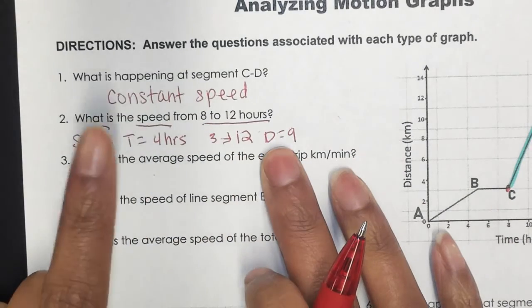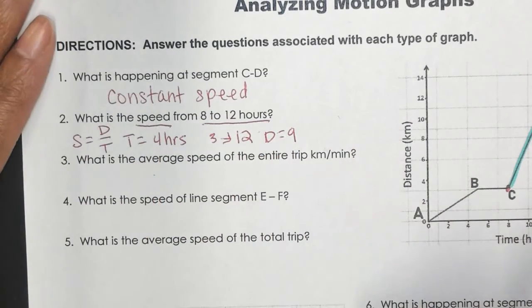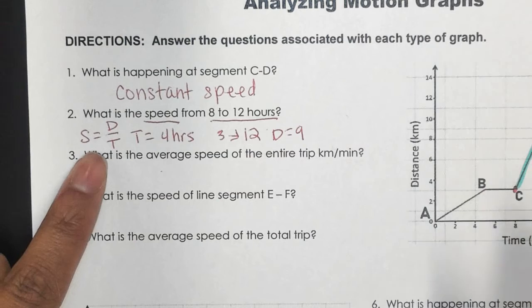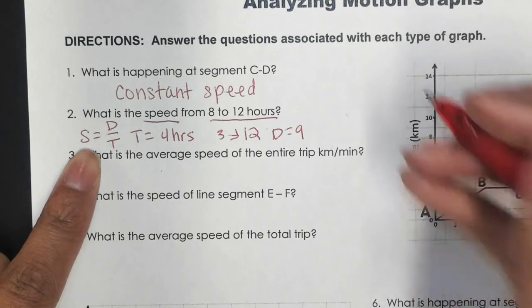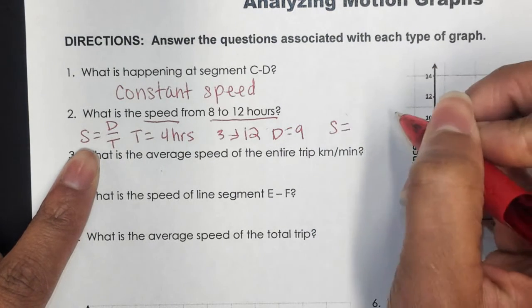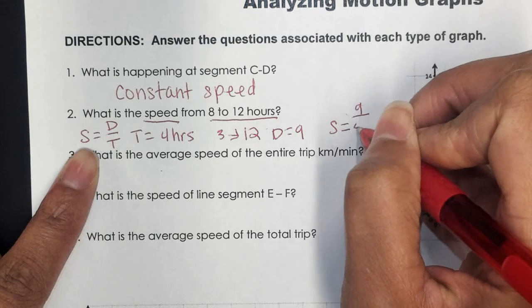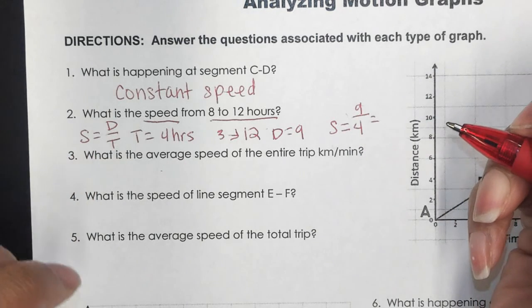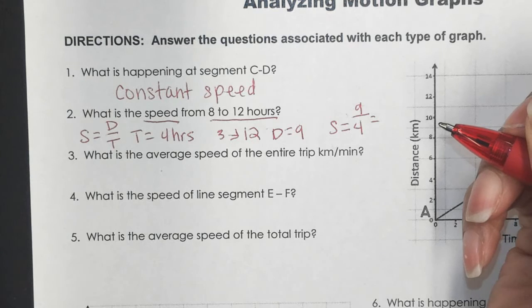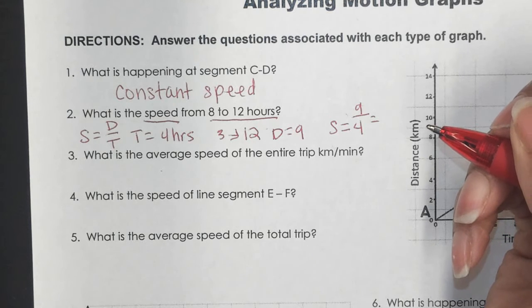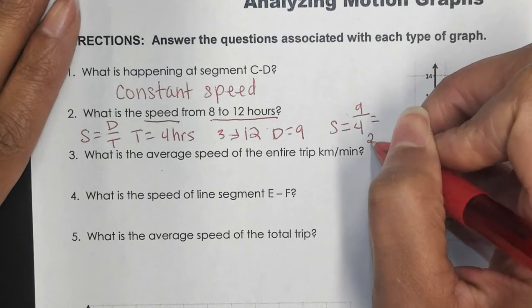So now I have distance and I have time. So what do I do? Go back to your formula. I divide what? 9 over 4. And what do you get? Should be 2 point something, but I'm not going to tell you everything. 2.25 is correct.